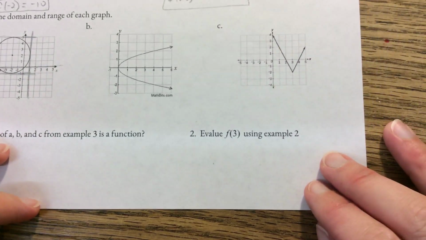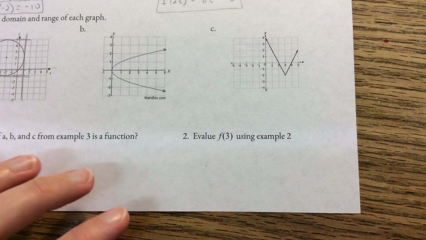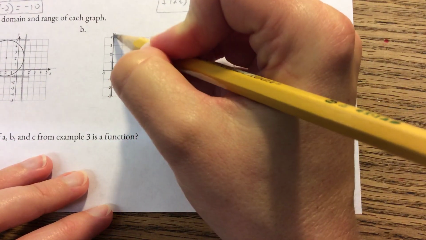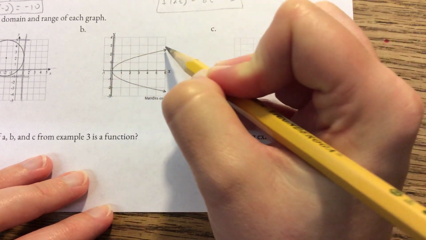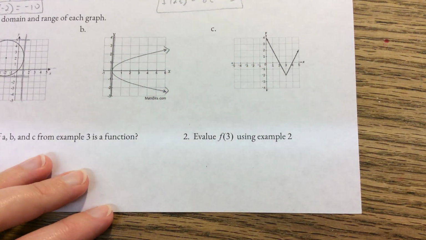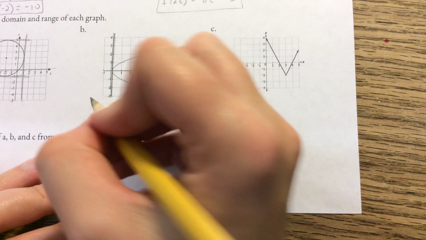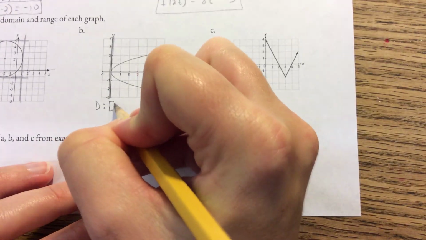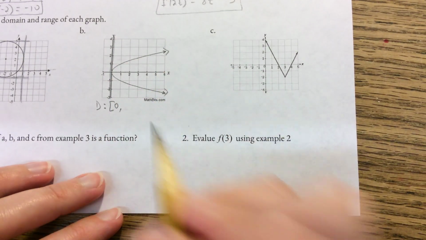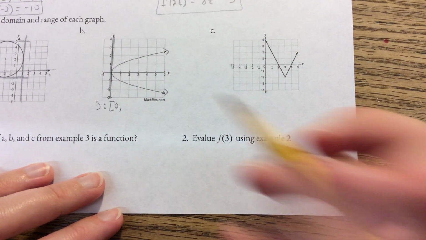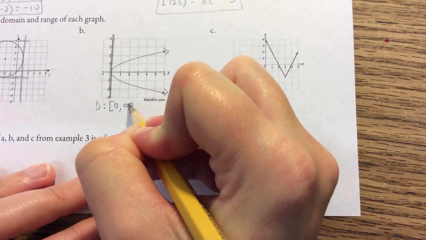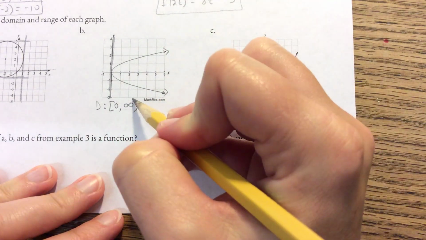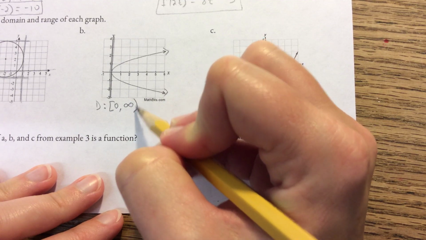Part B, if I'm looking at the domain here, so the first spot that the graph is right here, and then these arrows mean that it's continuing on forever. So this graph is starting at 0, so I'm going to say the domain starts at 0, and the arrows mean it's going that way forever. So in math, the way we do that is we use the infinity symbol, which is a sideways 8, and the infinity symbol always gets the rounded bracket on there.